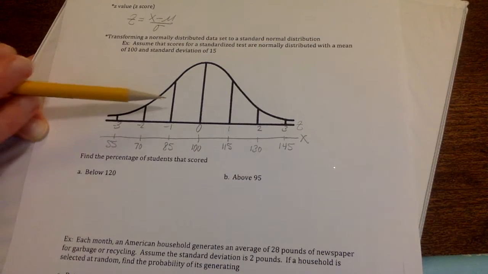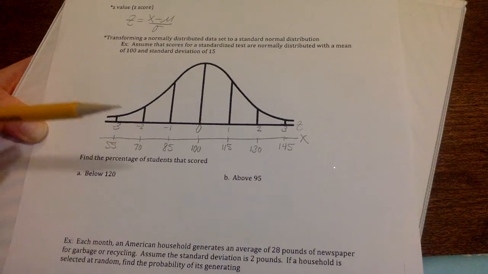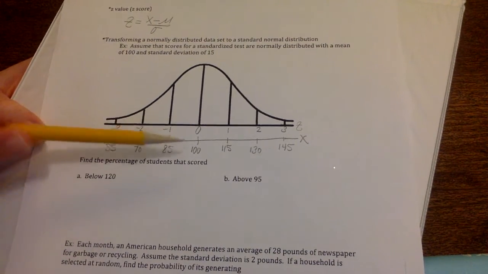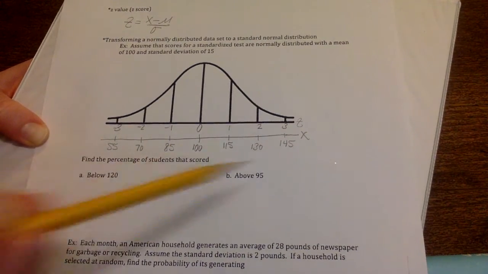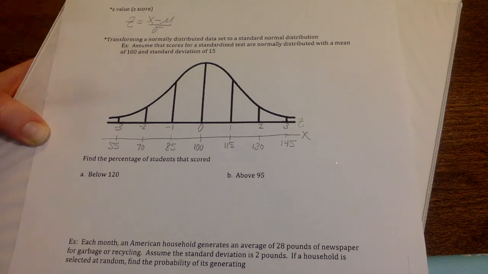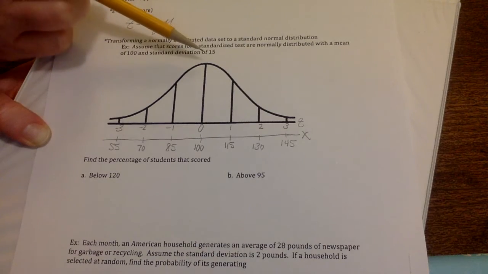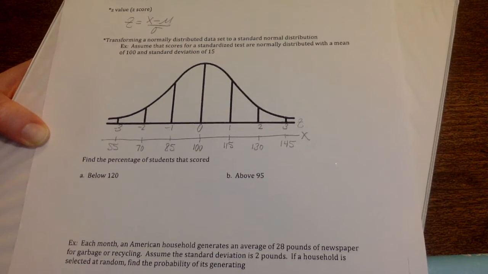What's so cool about this is I could change this to anything. We did it in 6.1, where I used a standard deviation of 5, I think, instead of 15. Or I could have a mean of 10 and a standard deviation of 2. Even though you can change the x values, your z values are going to stay the same. Again, this only works if you have a normally distributed data set, where your highest point is in the middle and it's basically symmetric on each side.